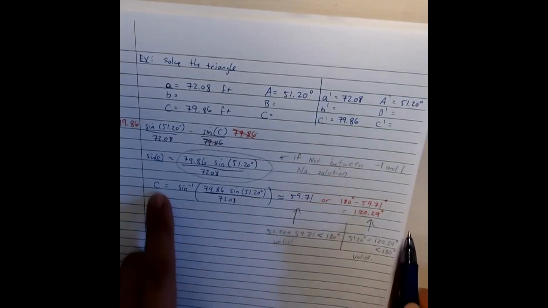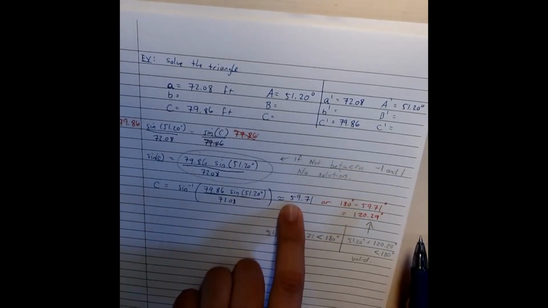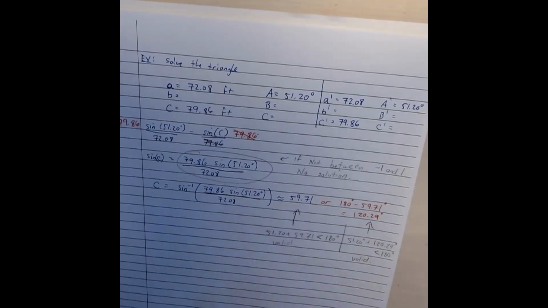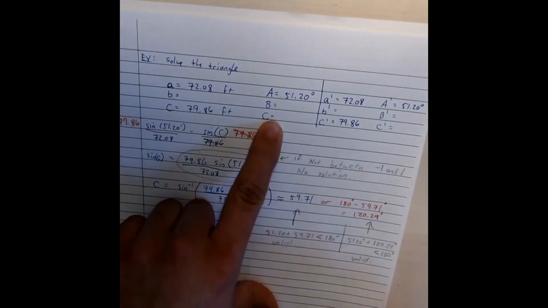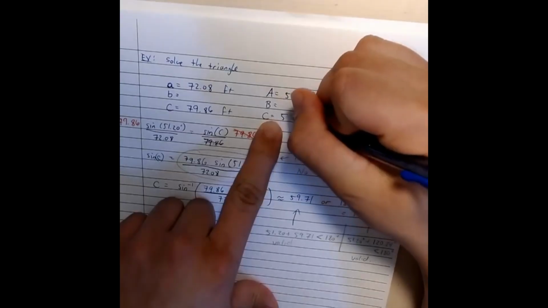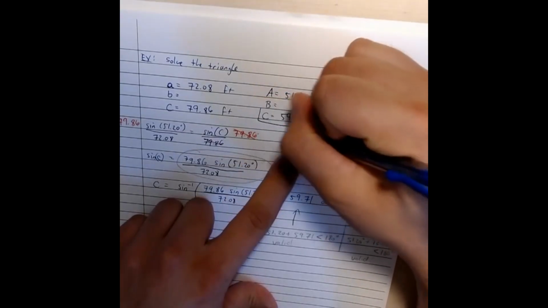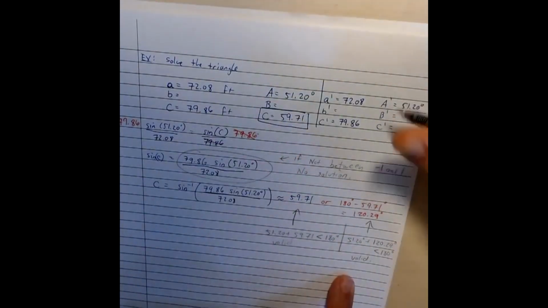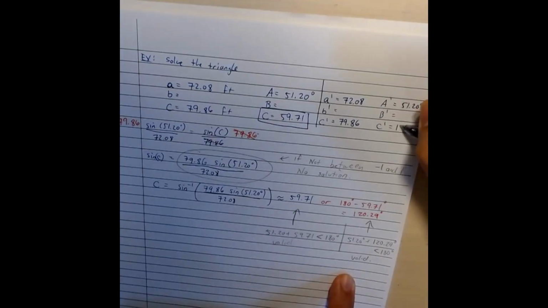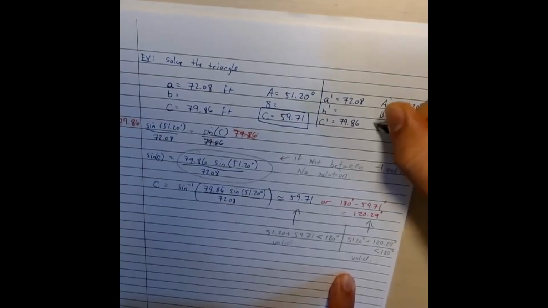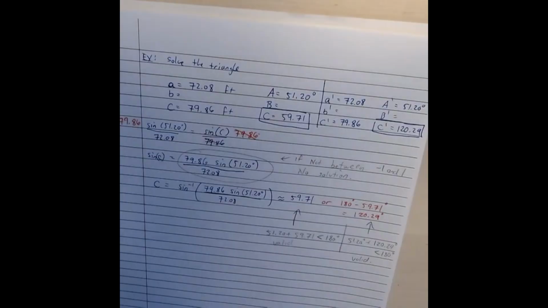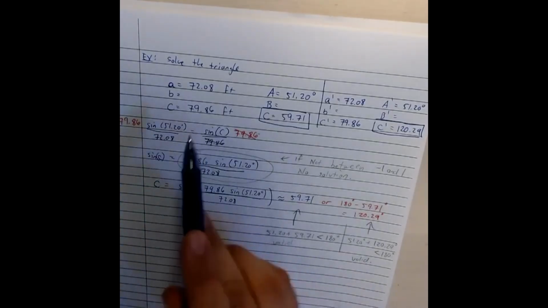All right, so let's see. We just found C, and C could either be 59.71 or it could be 120.29. So for one of the C's, I'm going to go ahead and say, okay, that's 59.71, and that's an answer that I found. Or in the alternate version, I could have the angle C being much larger, 120.29. Just like that. And now I have two separate triangles. At this point, they stop interacting. Now I have two separate problems.